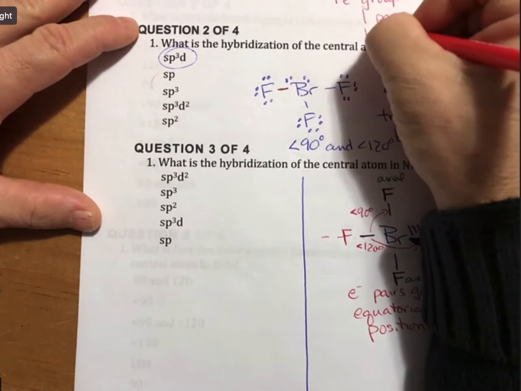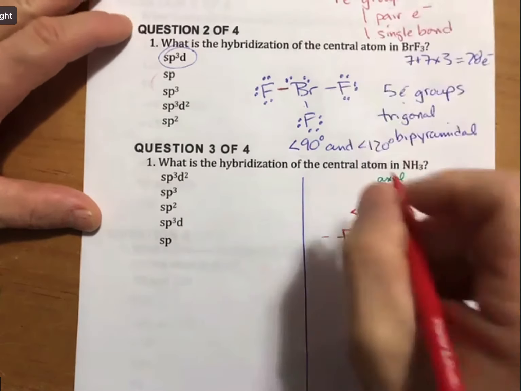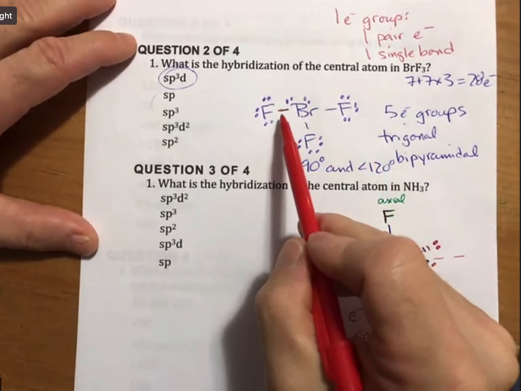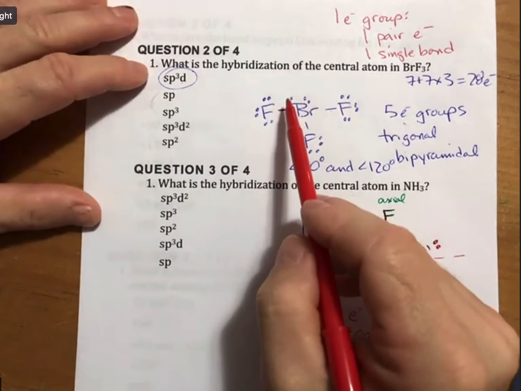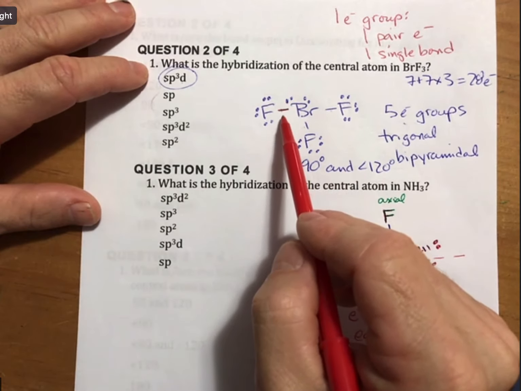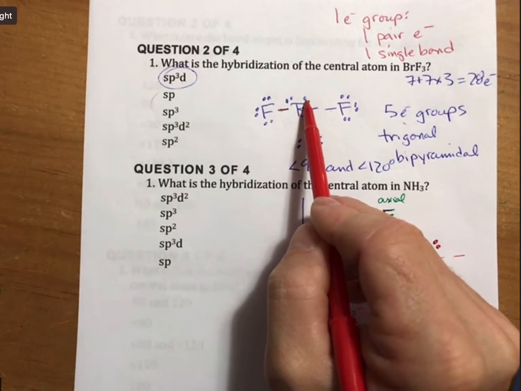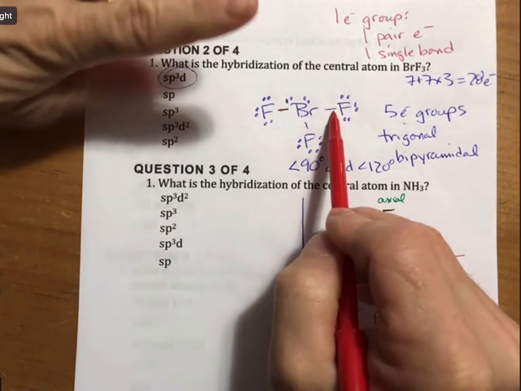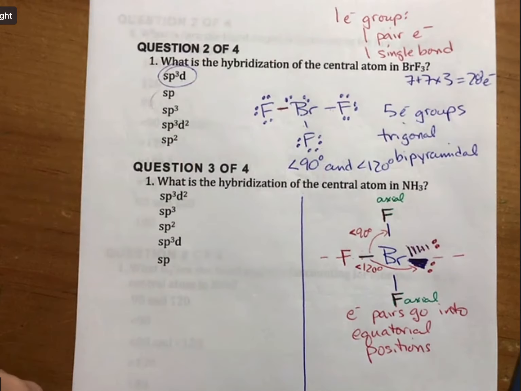It can be one single bond, one double bond, or one triple bond. So basically it's any place there are electrons, and each of these pairs of electrons is a different electron group. So that's 1, 2, 3, 4, and 5 electron groups. Does that answer your question?